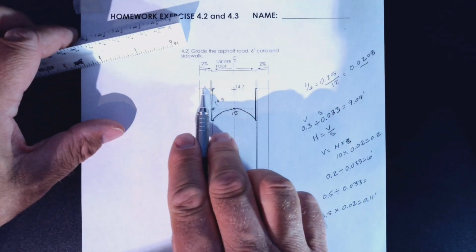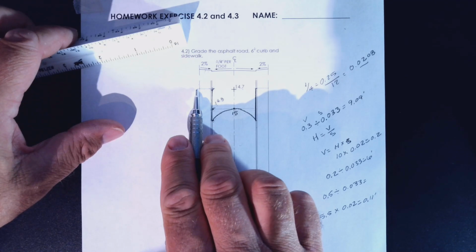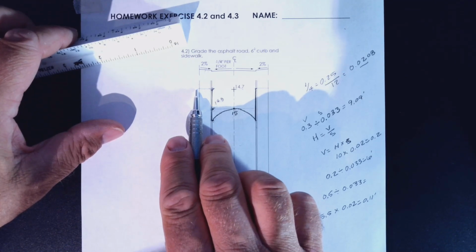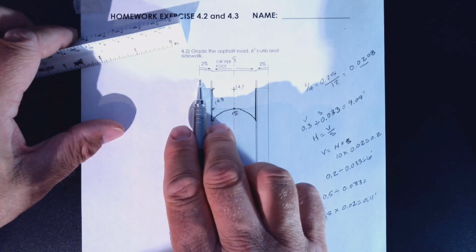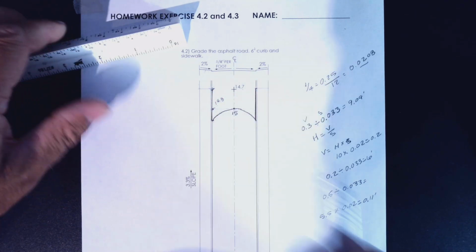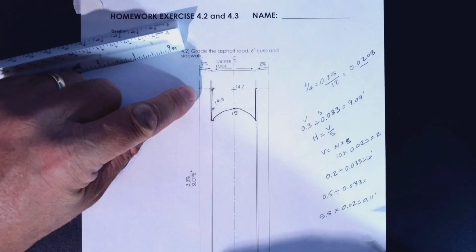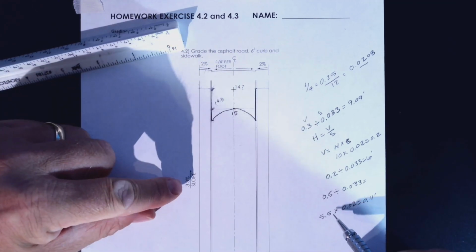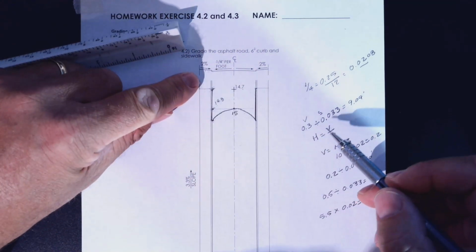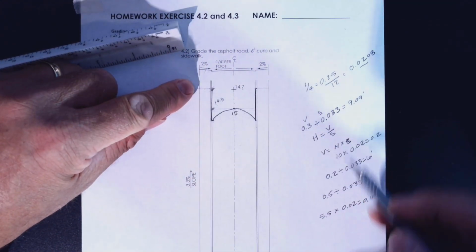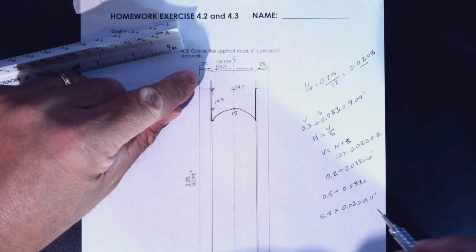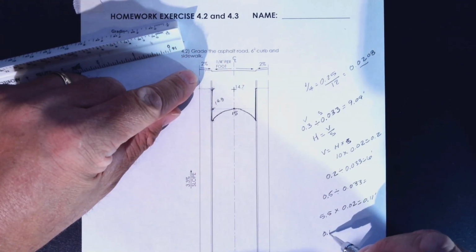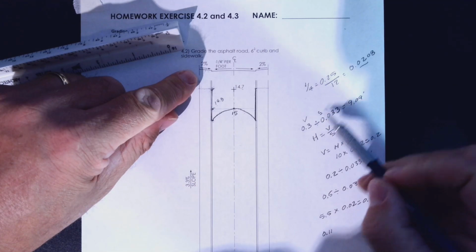If we go uphill 0.11 feet, we've got to go downhill 0.11 feet. So we're looking horizontally, how far do we go? Vertically, we went up, now we've got to go down 0.11 feet.